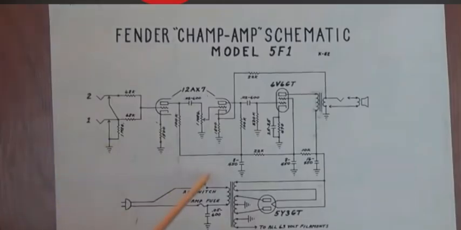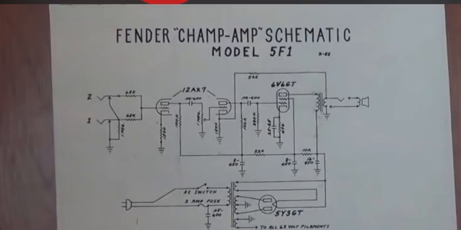So now, using those rules, let's take a look at an amplifier schematic, and I'm going to break it down into little discrete chunks and describe each of those, and then we'll put them all together and have an overall view of how the amplifier works.